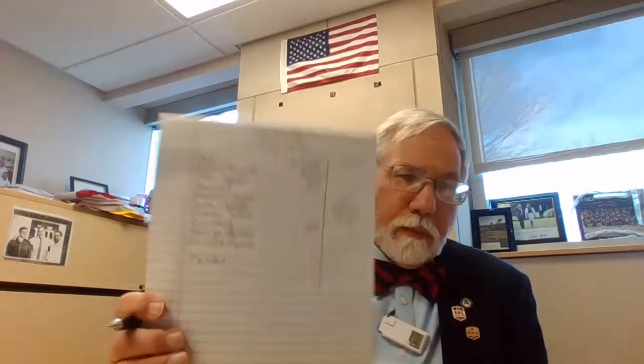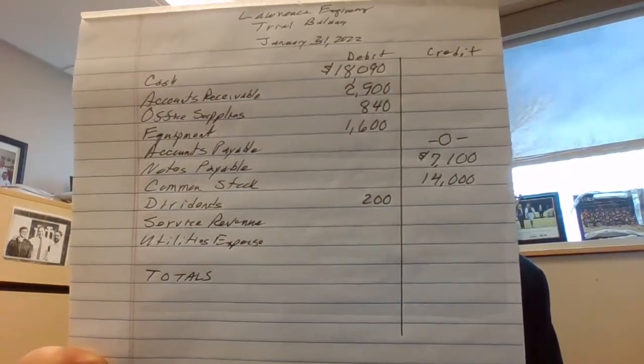Common stock, $14,000 credit balance. Dividends, $200 debit balance. And service revenue is a credit of $2,900. And utilities is $370 on the debit side.